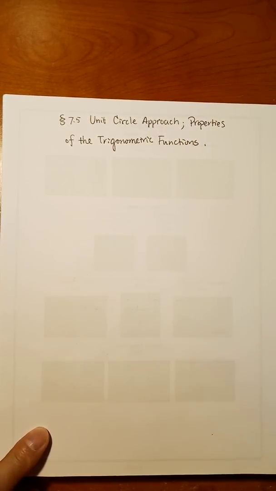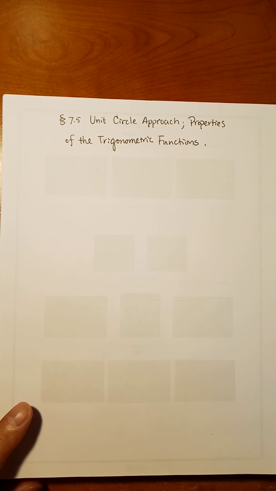First, we are going to use the unit circle to find the trig values for an arbitrary number.